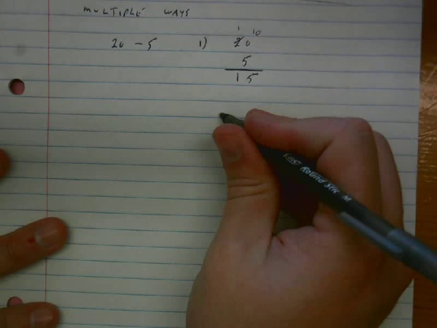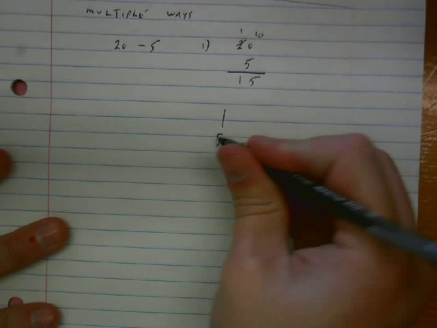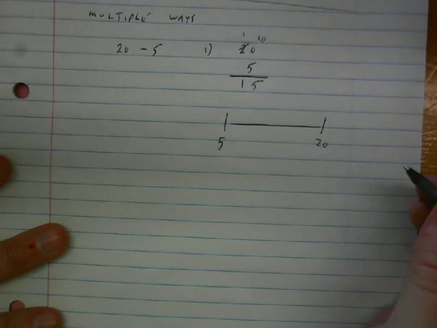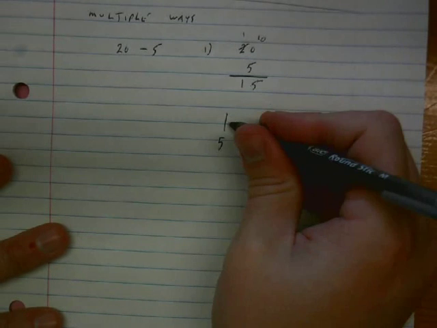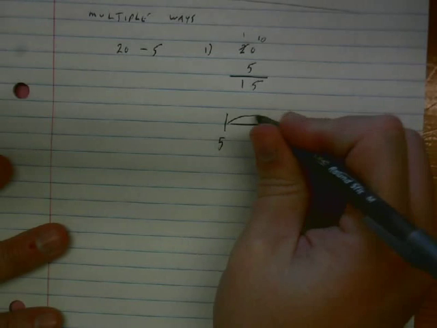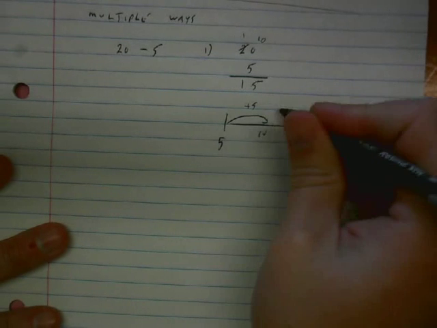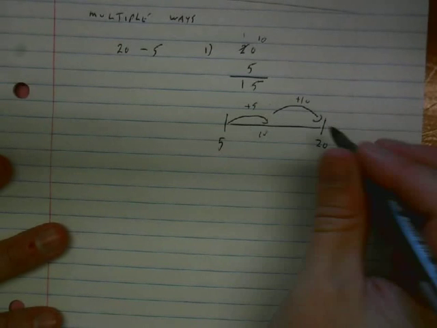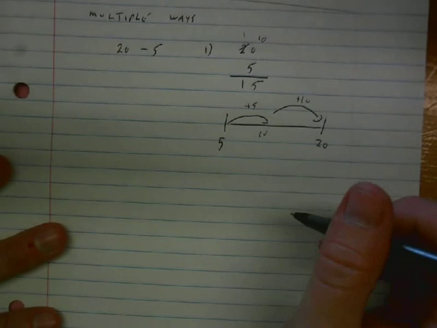For example, I could look at adding up, where on a number line, I'm at 5, and I'm asking how far do I have to go to get to 20. So I have to go up 5 to get to 10, and then again a jump of 10 to get to 20, and 5 plus 10 is 15. So that's another way of taking a look at it.